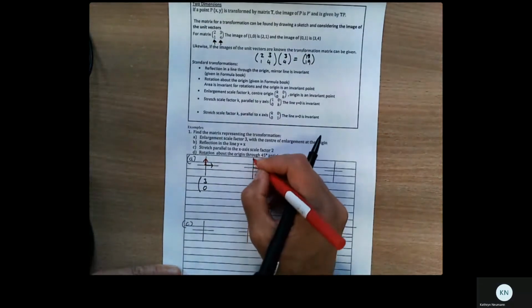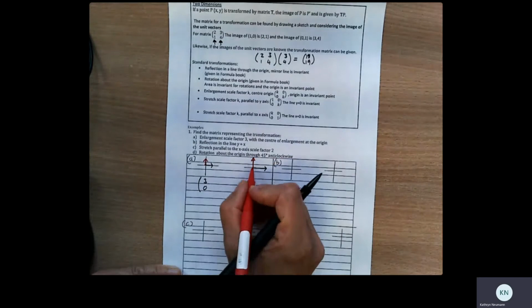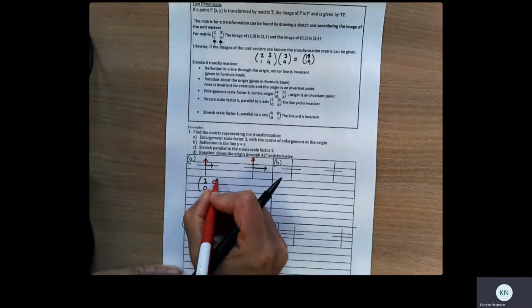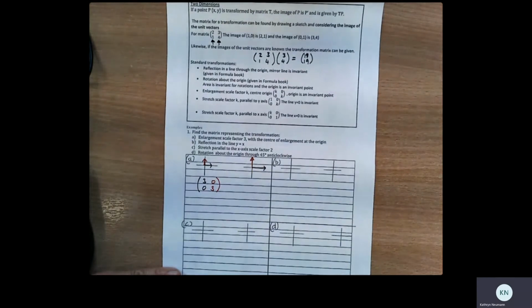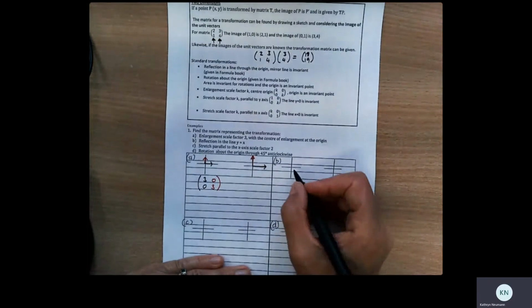The vector (0, 1) is going to end up at (0, 3). So that means the second column is (0, 3). And that's the matrix.